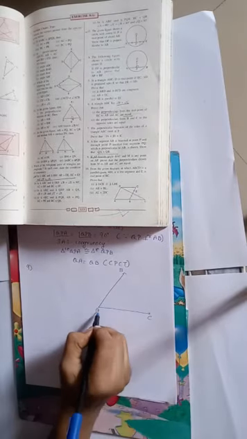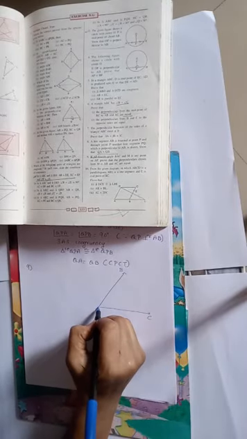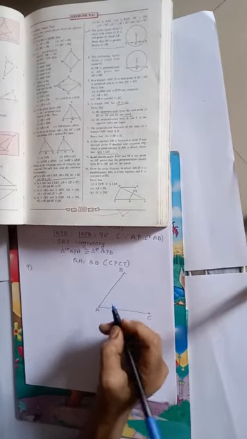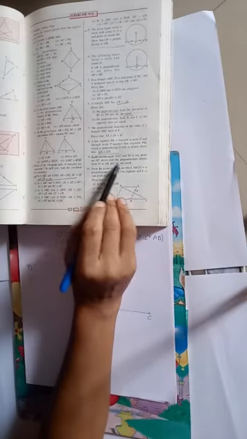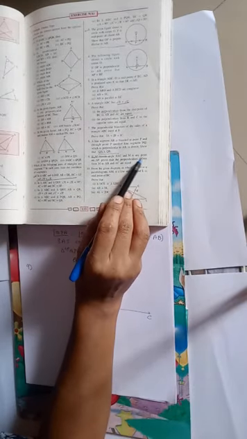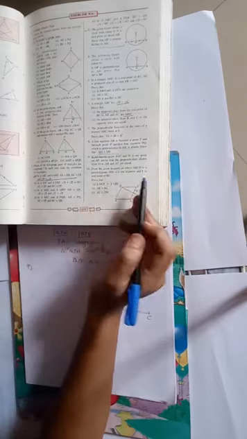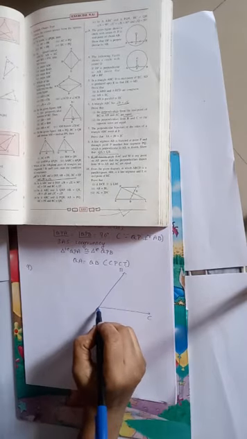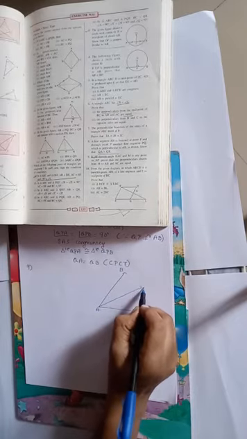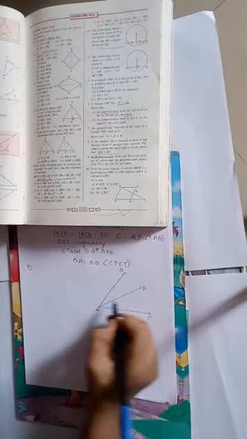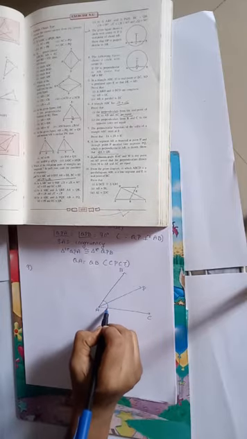Now from A, draw one more line, that is AP. This line AP will bisect the angle BAC.